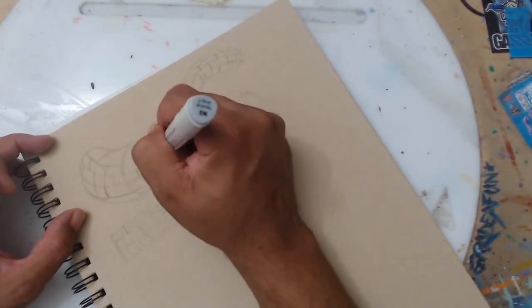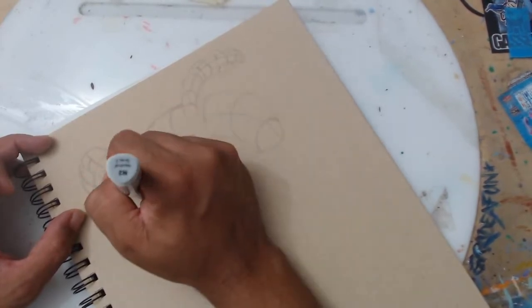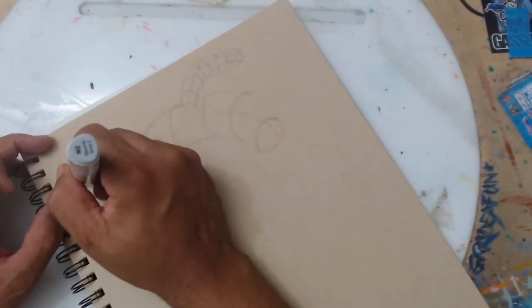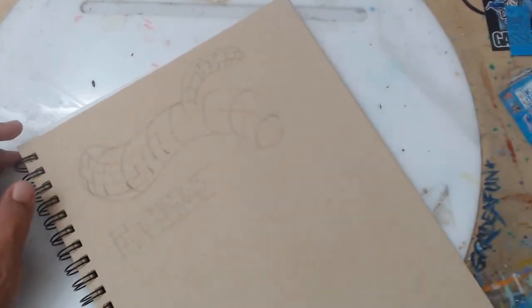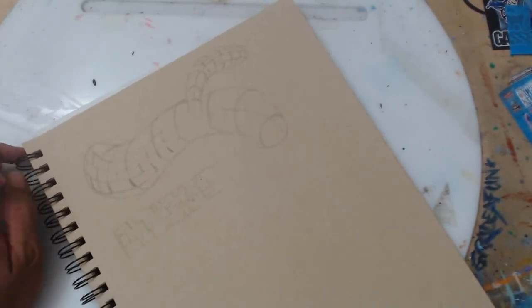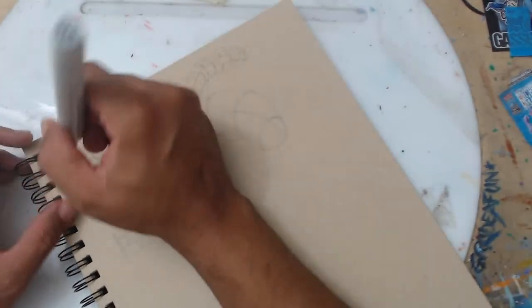right? Because I want this to feel like it's turning planes, right? I want this to feel like it's turning and that it's wrapping around. I don't want it to end up feeling flat. So I'm still trying to wrap around the volume just as much as possible. So when I'm drawing, I'm getting into the habit of thinking about depth and dimension as much as possible.